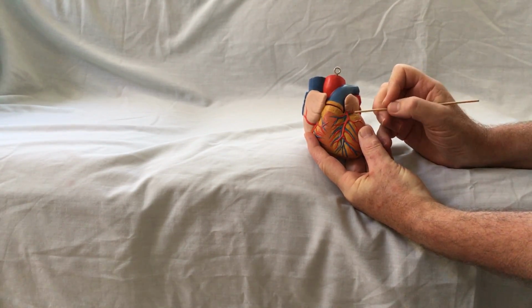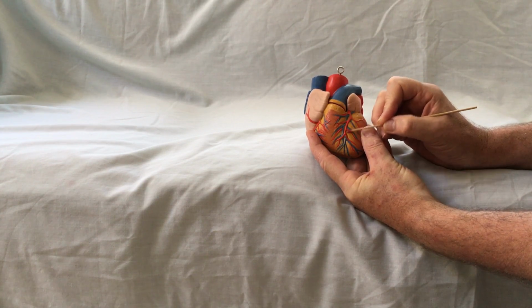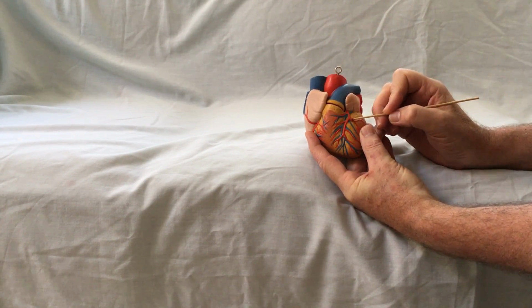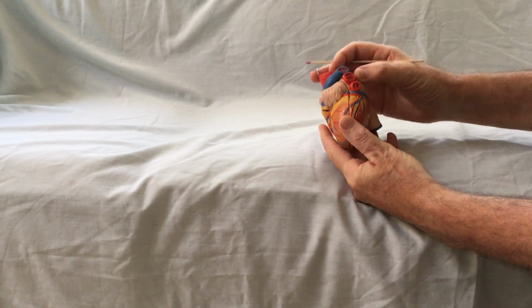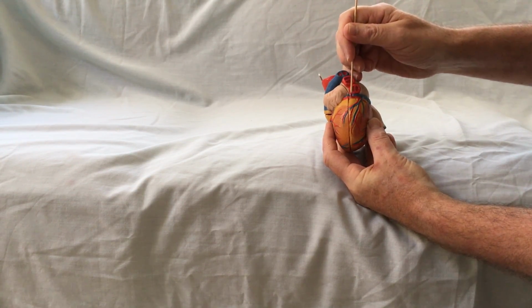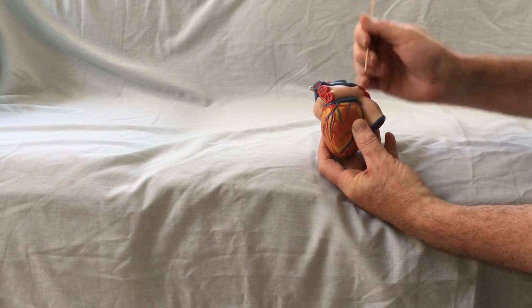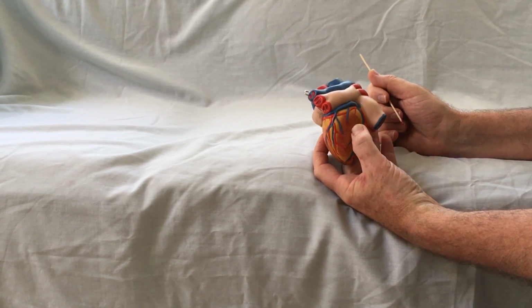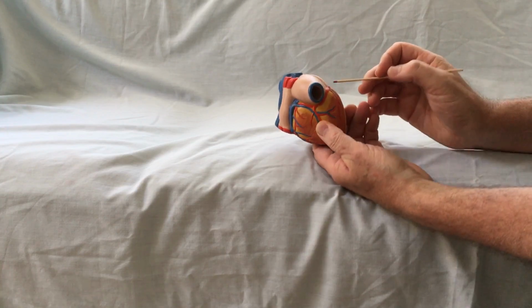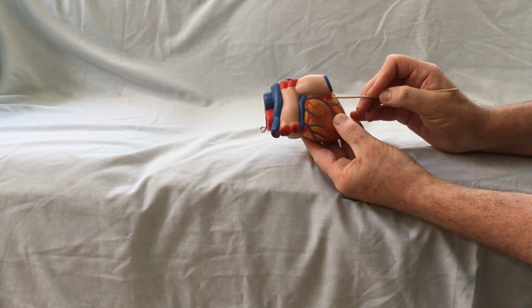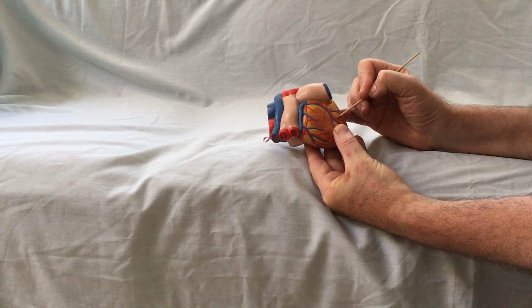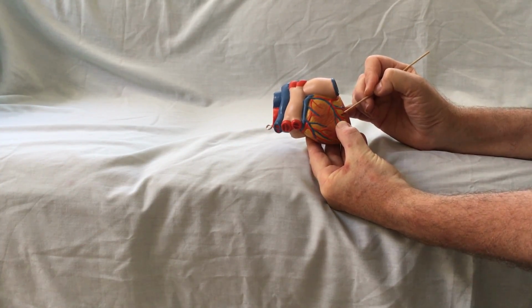It gives rise to this blood vessel here, which is the anterior interventricular artery, and then this artery here, which is the circumflex artery. The circumflex artery travels around and anastomoses with the right coronary artery. We can see here's the right coronary traveling around, and then the right coronary artery gives rise to the posterior interventricular artery.